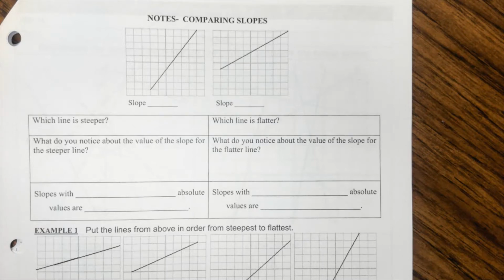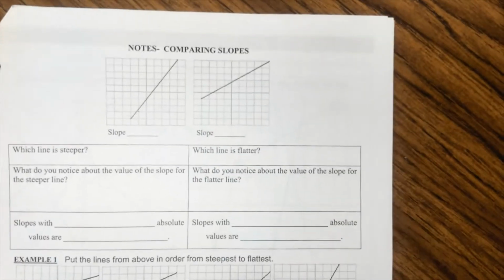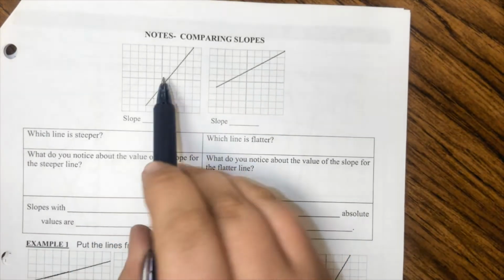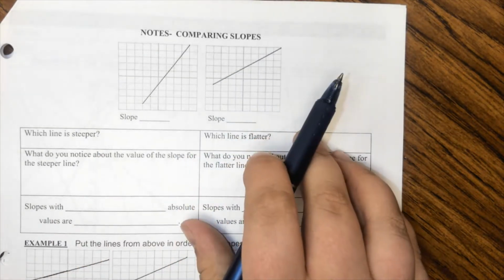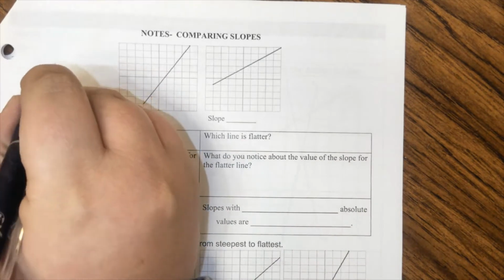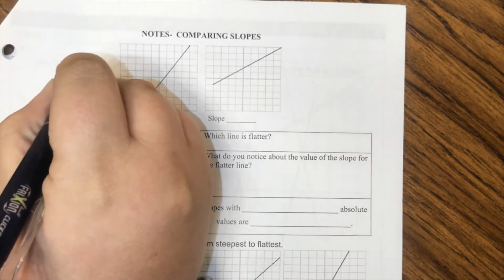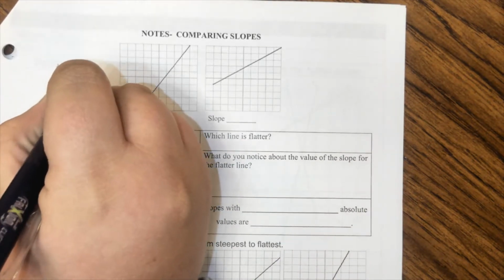Today we're talking about comparing slopes. So we're going to start off by finding the slope of this graph and finding the slope of this graph. Remember, slope is positive or negative, rise over run.